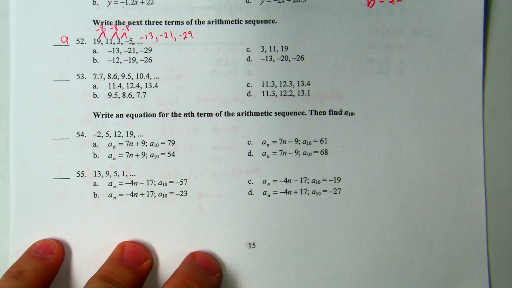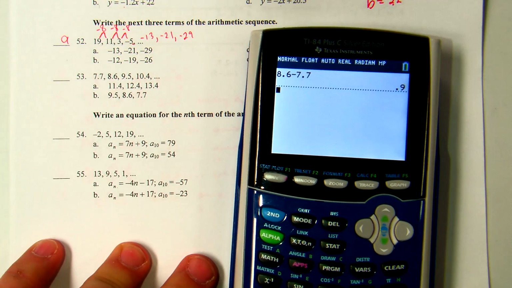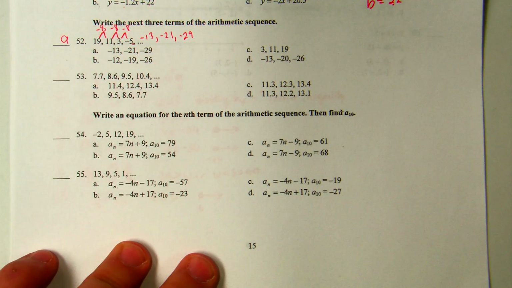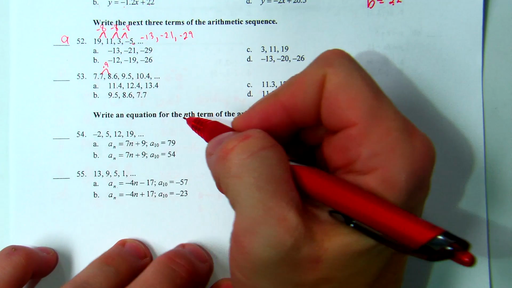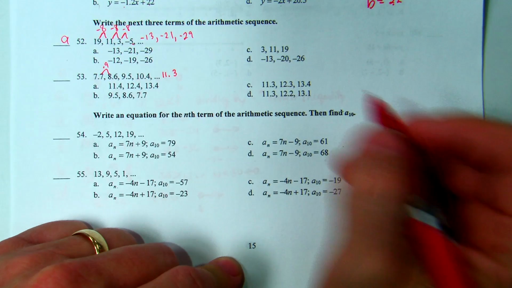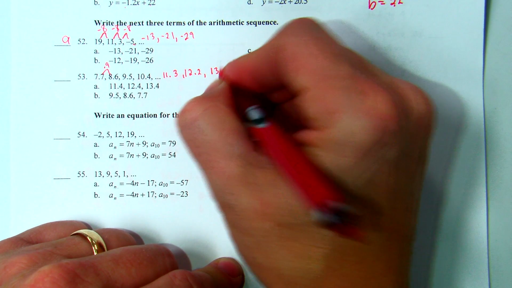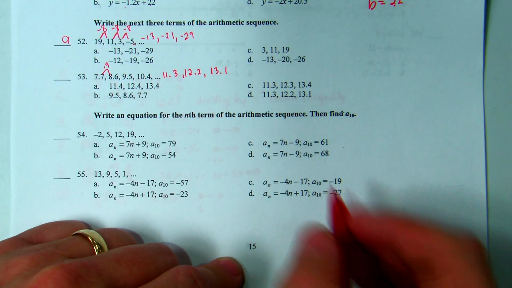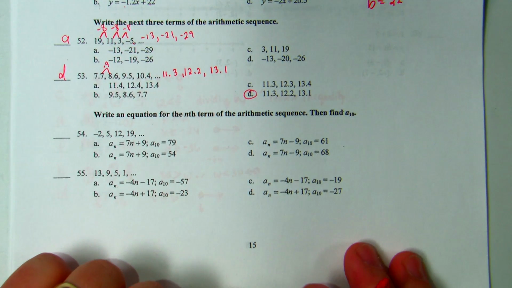Number 53. If I put this in the calculator, 8.6 minus 7.7, I'm going to get 0.9. So the common difference between these is 0.9. And it's positive, so I'm adding 0.9 to everything. So this next one's going to be 11.3. The next one will be 12.2. And the next one will be 13.1. So this should be answer choice D for 53.